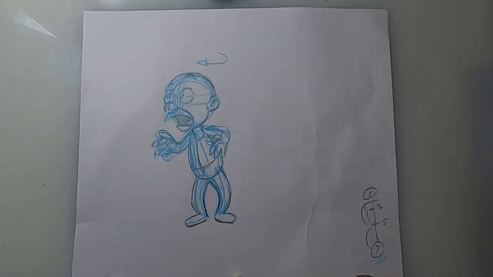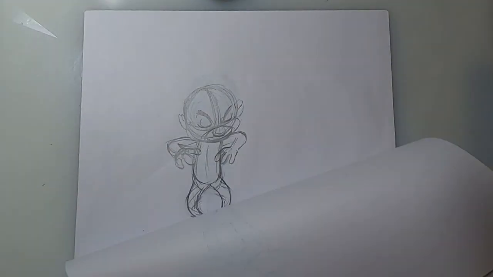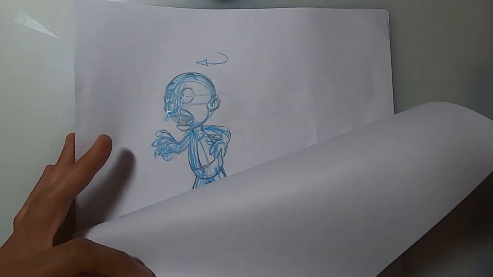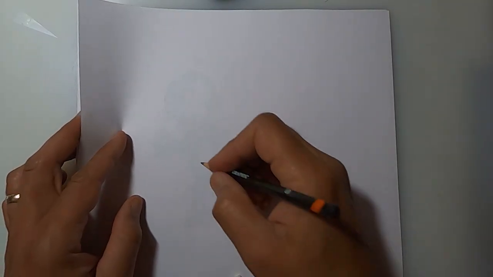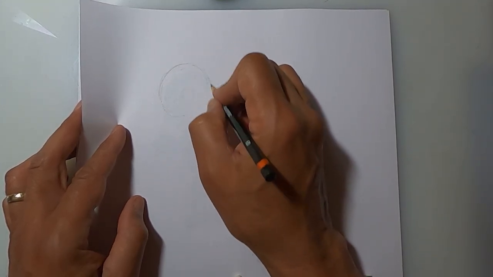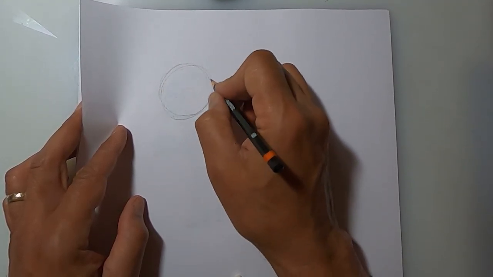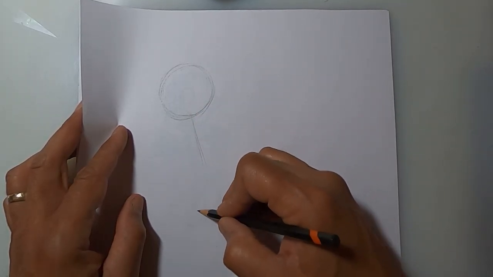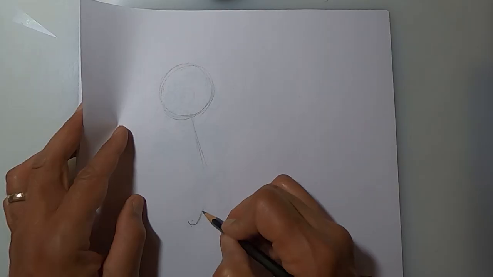And he might even have a small overshoot for that pose, where he does this, this, and actually shoots up a little bit higher, like that. And you can test it out by just doing rough drawings. Stand up on his tippy toes a little bit.